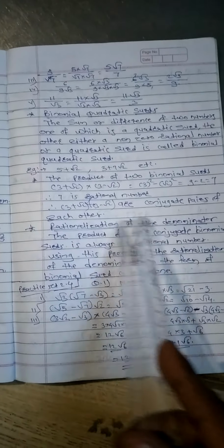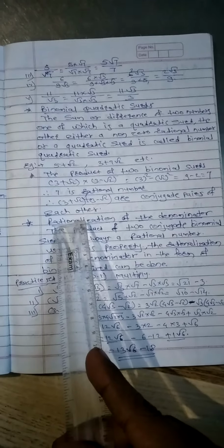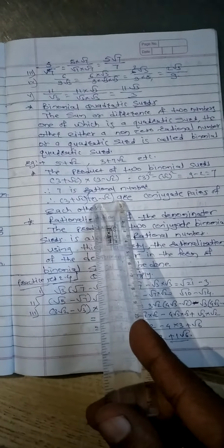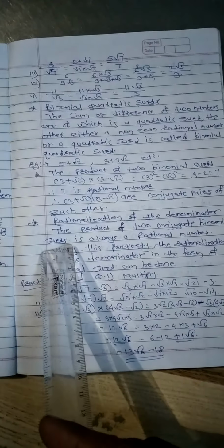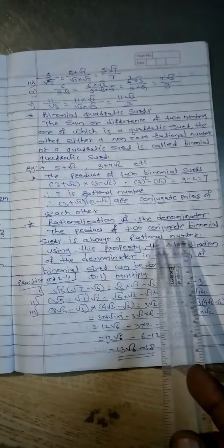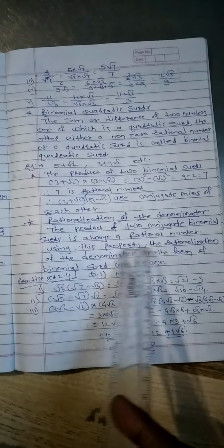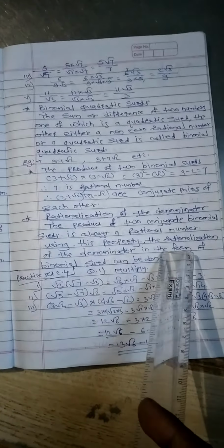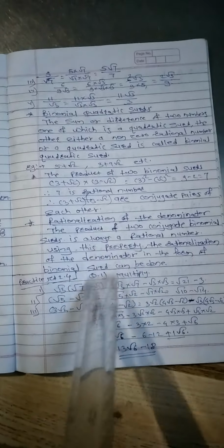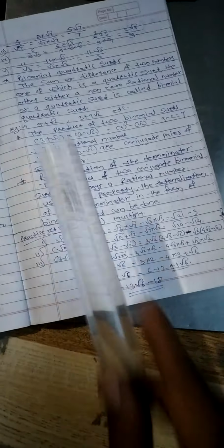3 plus root 2 and 3 minus root 2 are conjugate pairs of each other. So this type of binomial pair forms a conjugate pair. We can find the conjugate pair and get a rational number. So for rationalizing the denominator, the product of two conjugate pairs of binomial surds is always a rational number. Using this property we have to rationalize the denominator of the binomial surd, and solve these types of examples in practice set 2.4.